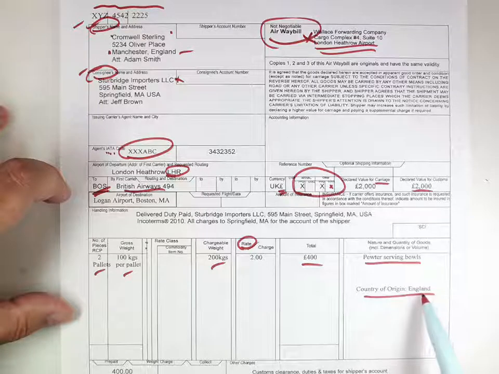If it says here country of origin England, and on the commercial invoice it says country of origin China, that's a big problem too. The goods could very well be in England, but if they were made in China, they are of China origin. So the country of origin is where the goods are made, not where they're shipped from. So that's an important point.